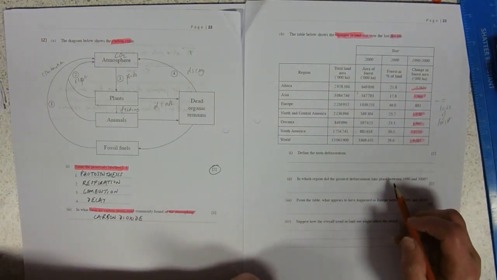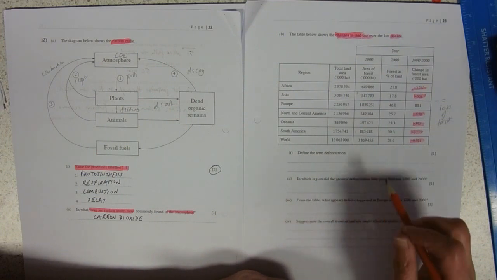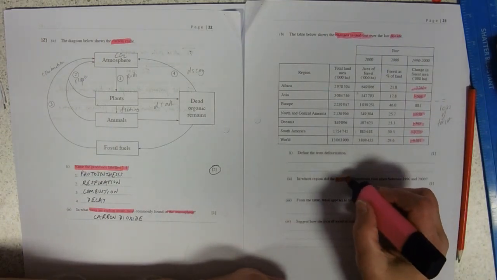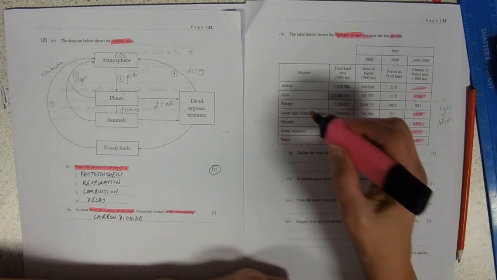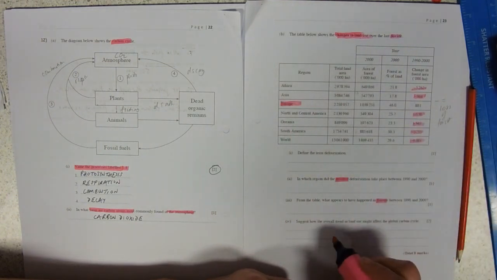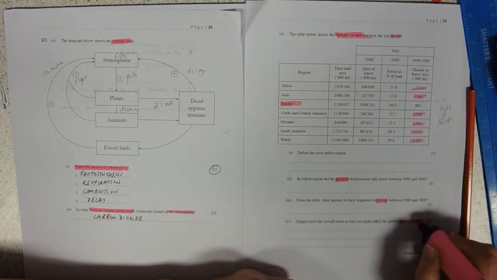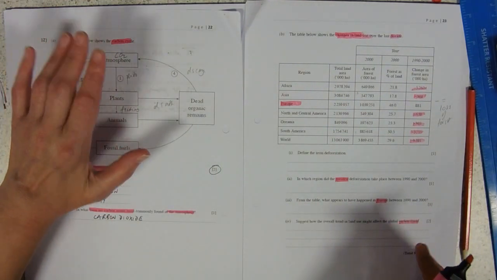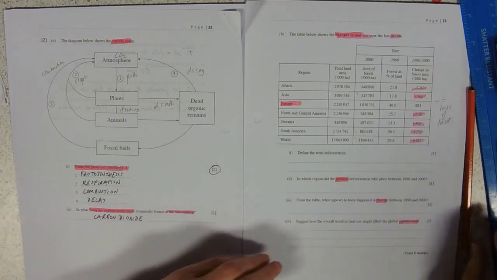Okay, so what do they want us to do with it? Let's have a skim through. Define the term. Oh, that's not it then. In which region did the biggest deforestation take place? So onto big number, big loss. What's happened in Europe? So I'm going to need to look across my Europe column and suggest how the overall trend might affect the carbon cycle. Okay, so we're going to be talking deforestation, impact on the carbon cycle. Brilliant. So, define the term deforestation.